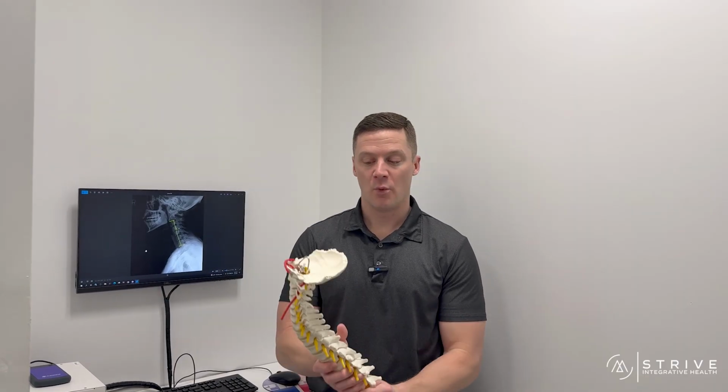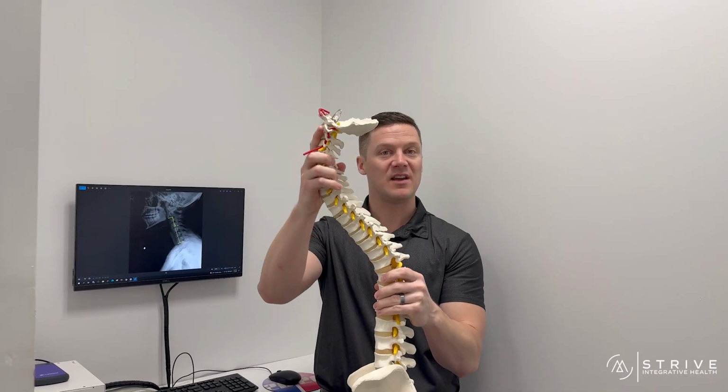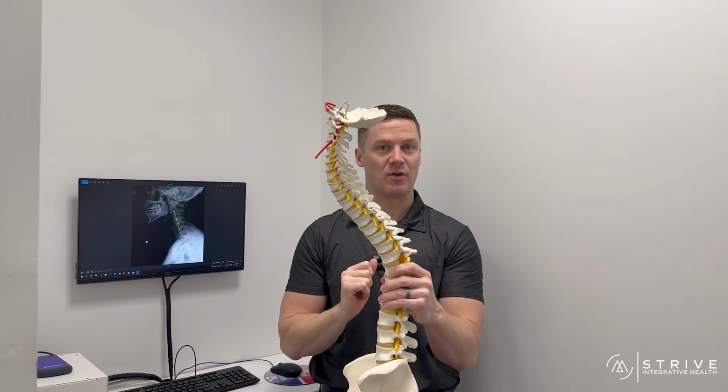Why do we take x-rays on all of our neck pain patients? This is extremely important because then we can see the cervical spine. What I mean by that is when we look at the spine, the base of the skull, we should see a nice curve in that spine, so it acts as a nice spring against gravity.